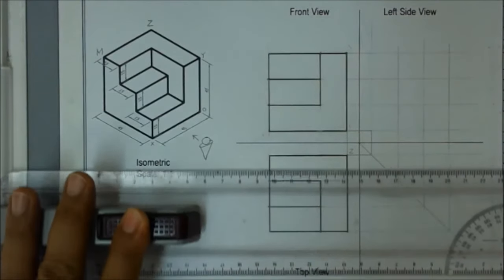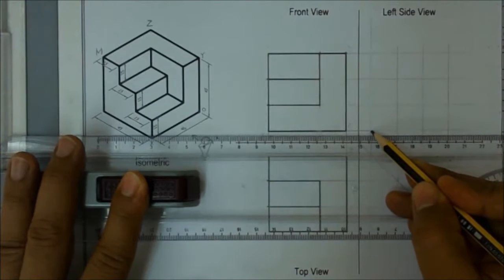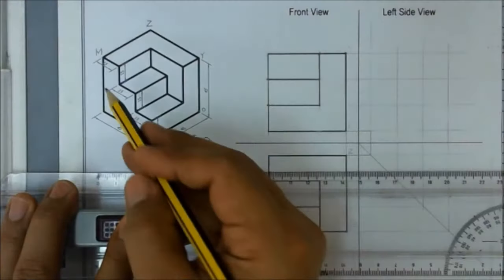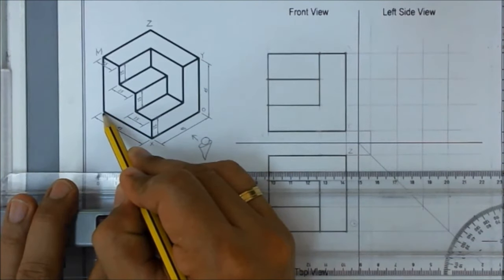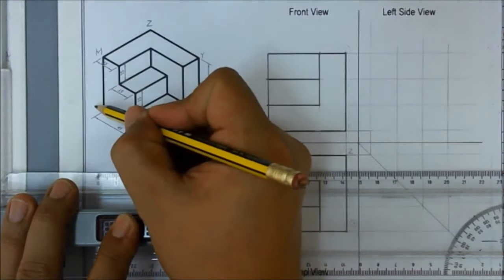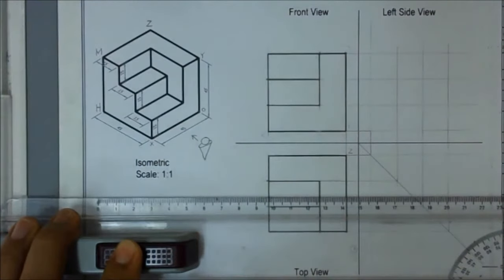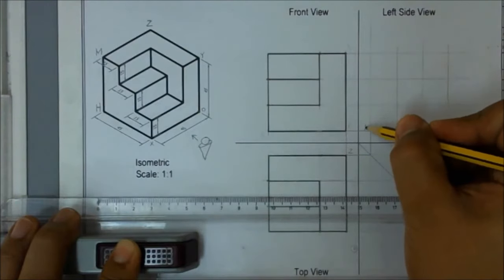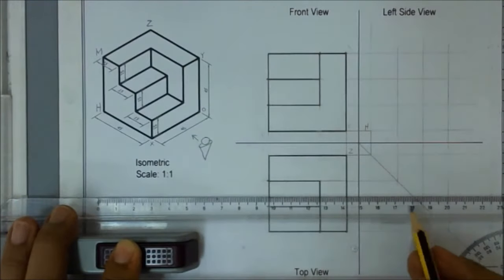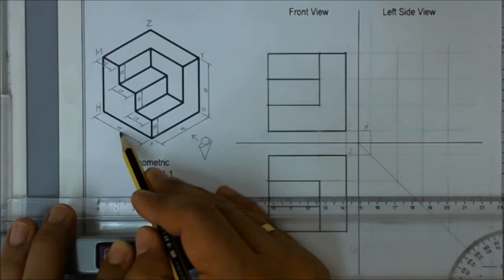Now from this corner, this will be the same as with this corner right there. And let's name our corner here point H. Going to this side, it will be 45 millimeters.